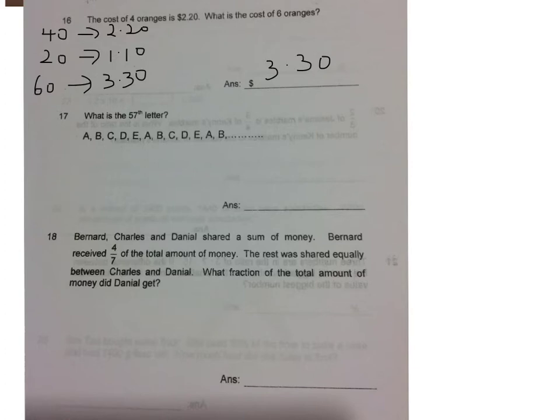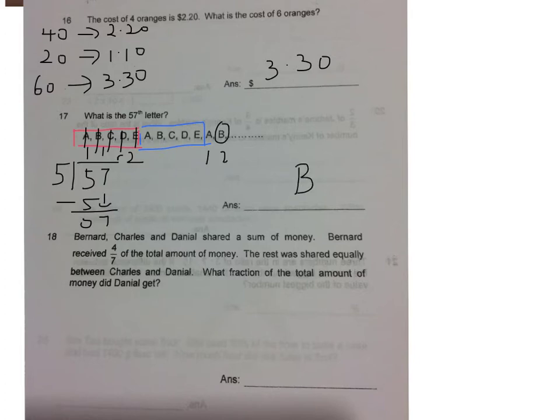Question 17. What is the 57th letter? Okay, you find out that A, B, C, D, E, this is one group. A, B, C, D, E, that's another group. So altogether we have 1, 2, 3, 4, 5 letters. So you take 57 divided by 5. 1 minus 5, 0. You bring down 7. 1. Okay, so you have remainder 2. So you'll be 5 sets, and then first place, second place, B. So for 17, your answer is B.